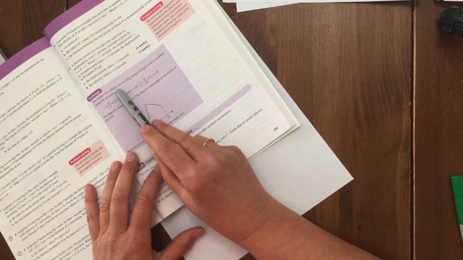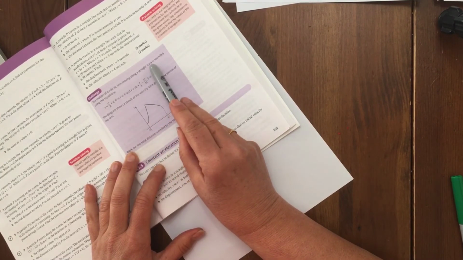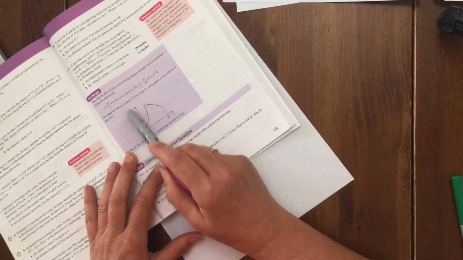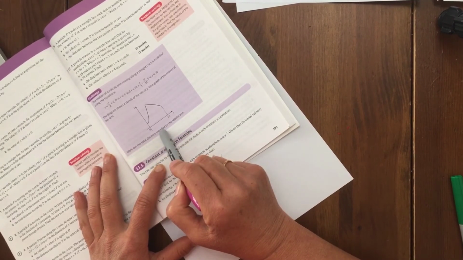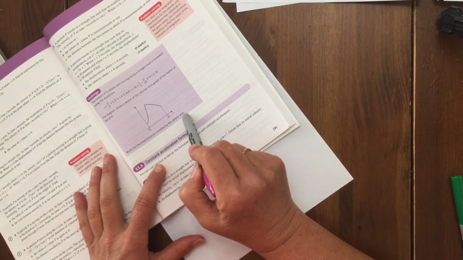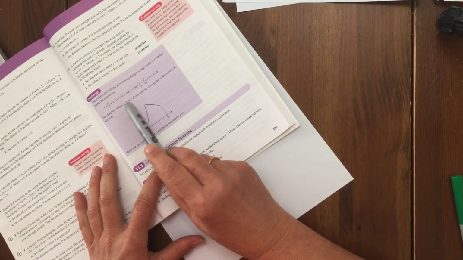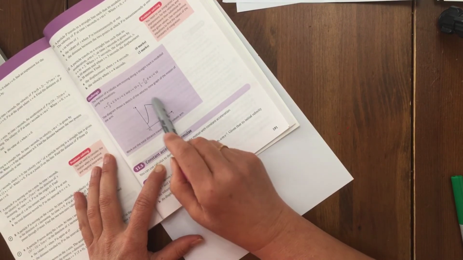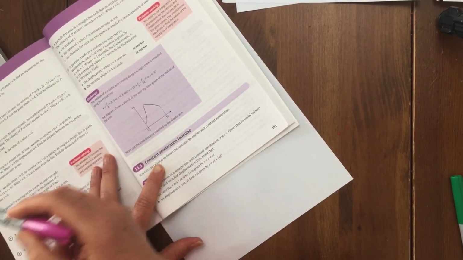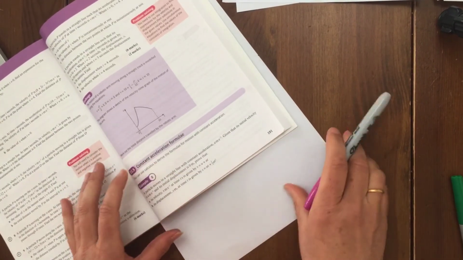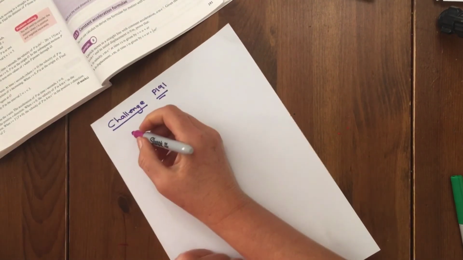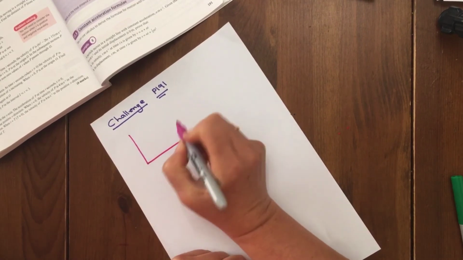The motion of a robotic arm moving along a straight track is modelled by these 2 equations. Got 2 equations now, and we're given a velocity time graph here. Work out the total distance travelled by the robotic arm. Remember, distance on a velocity time graph is the area under the graph. Remember that key concept that we did right back at the beginning of mechanics. Right, so let's just have a go at this yourself and then check your understanding with my video.